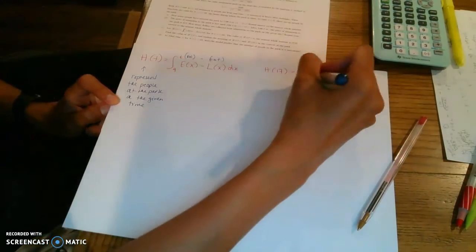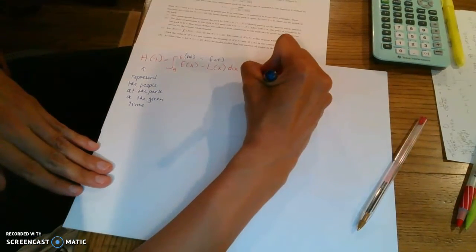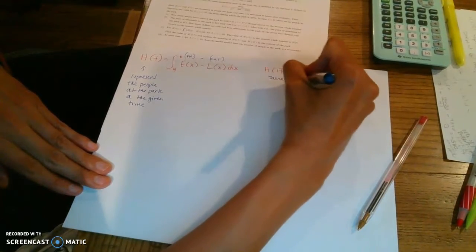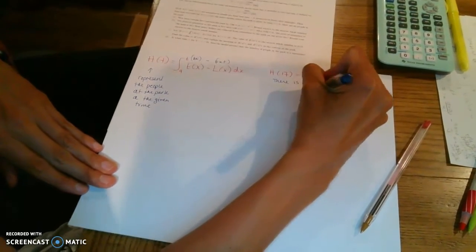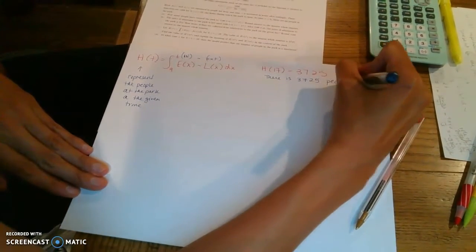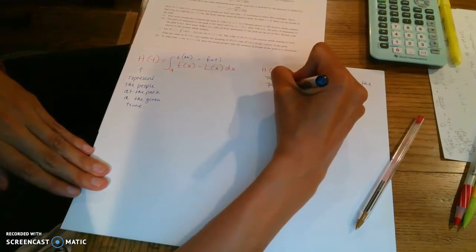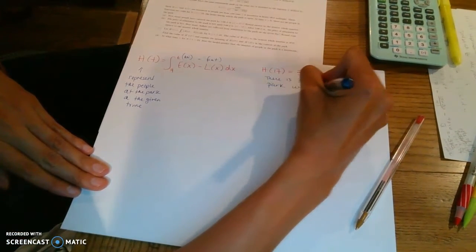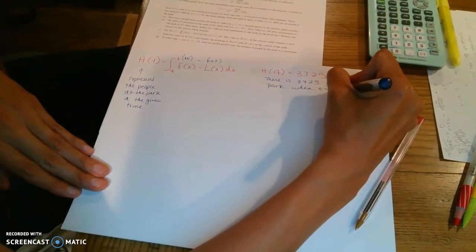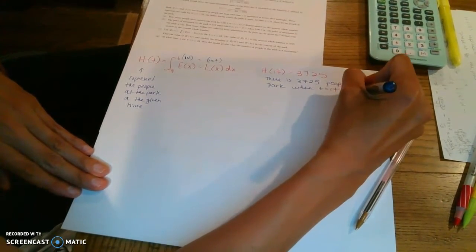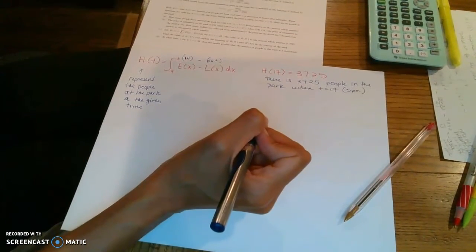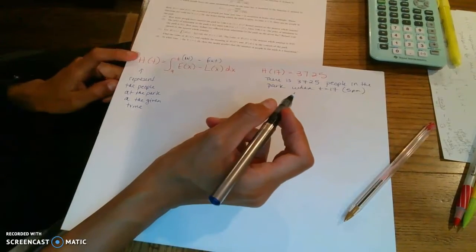So here, h of 17, you would say there are 3,725 people in the park when t is 17, or we know that's 5 p.m. because they told us that. Okay, so now let's talk about what the rate is.